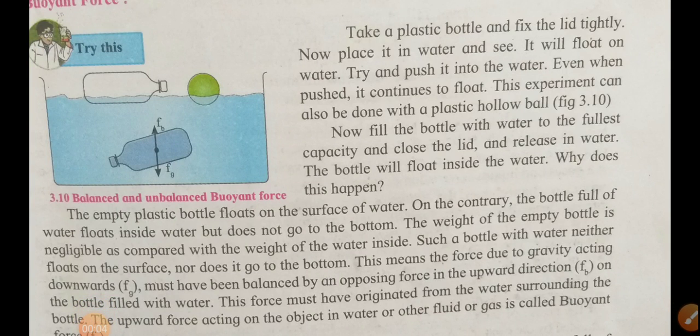Our today's topic is the buoyant force. Here is one activity given on page number 19. So what is the activity? Take a plastic bottle, fix the lid tightly, place it in water and see what will happen. Now this is the plastic bottle.